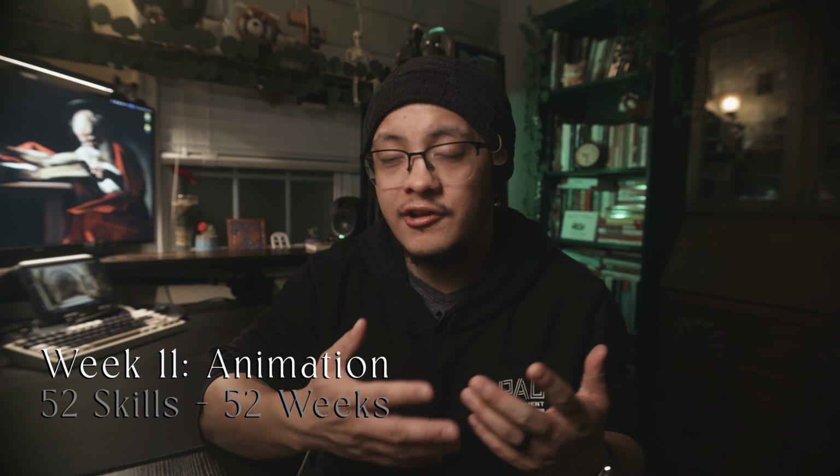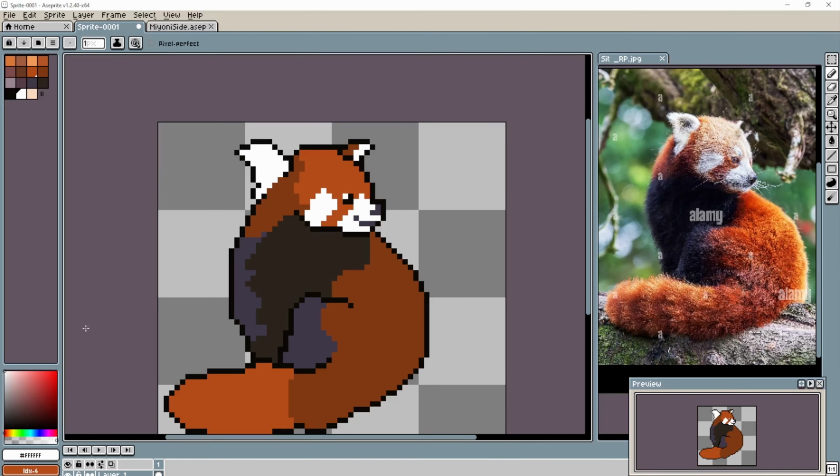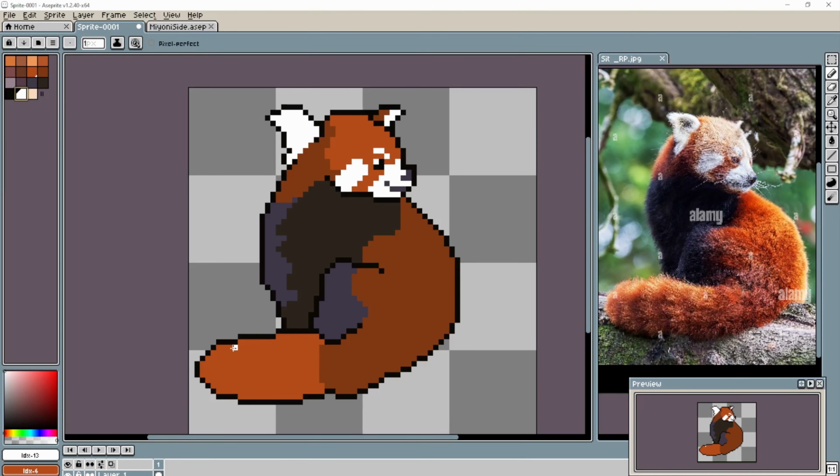This week was animation. In continuation of last week doing pixel art, I set out on a goal to create an animated red panda. This red panda was just meant to walk, and in my efforts of learning pixel art, I now have the tools to be able to create that red panda walking. Now before we jump into if I did accomplish that goal, what is animation?